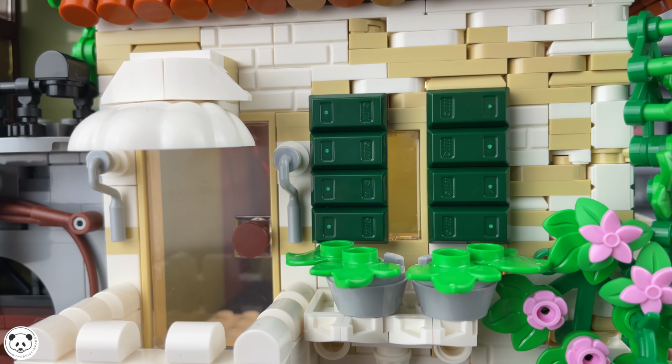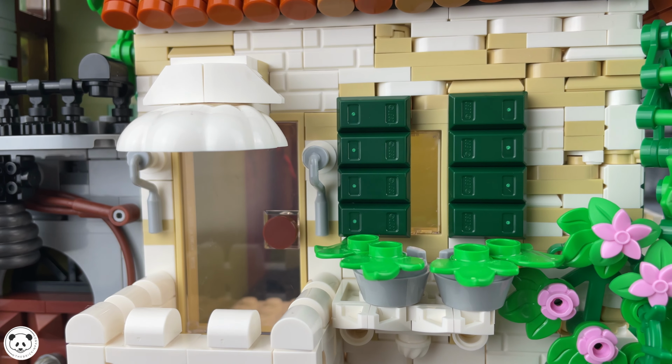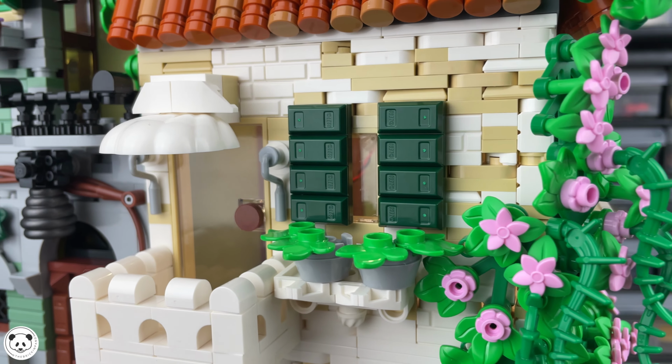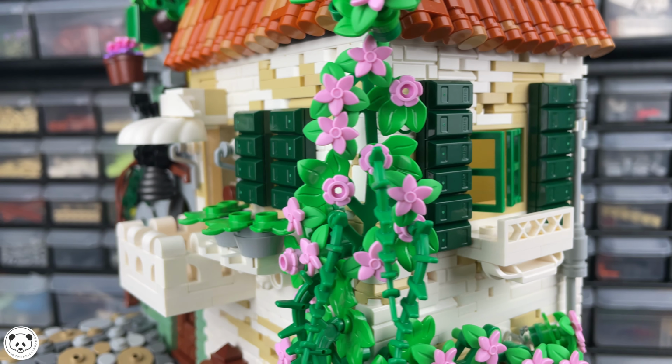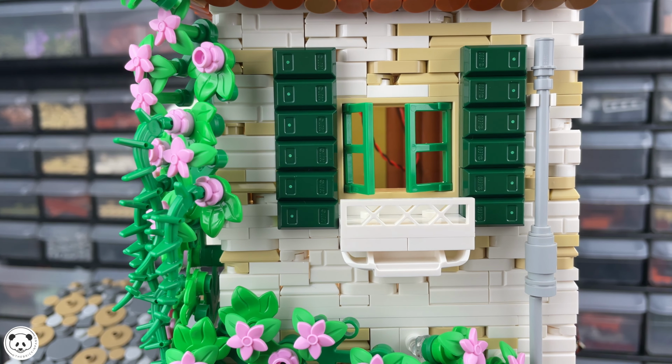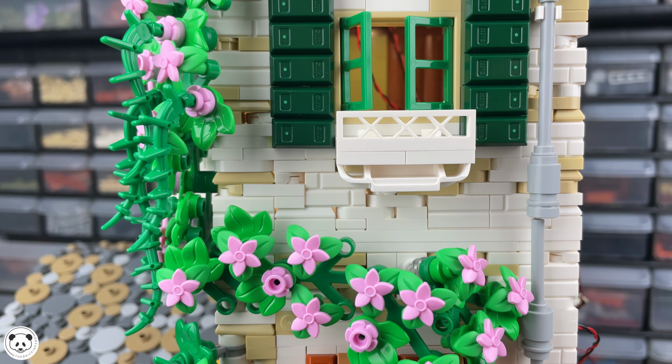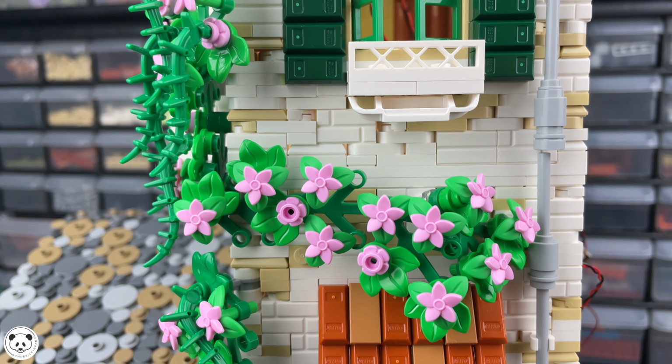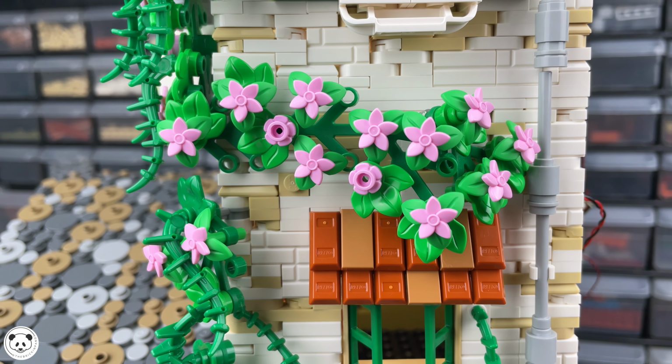And then the dark green shutters, which are very common in Italy, I made these so that it looked like one shutter was open, one was closed, just so when the light comes out, it looks a little different. And then obviously you can see here, similar technique with the shutters, but these are done in a much more traditional fashion, just on the outside of the window. And overall, I think it turned out really nice.